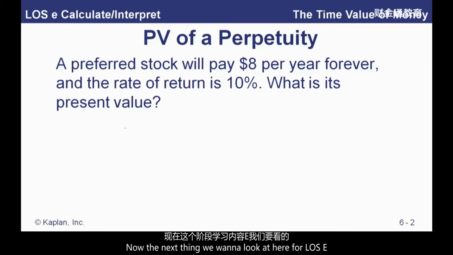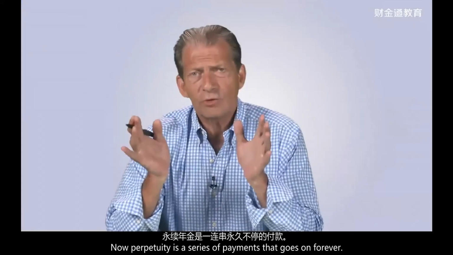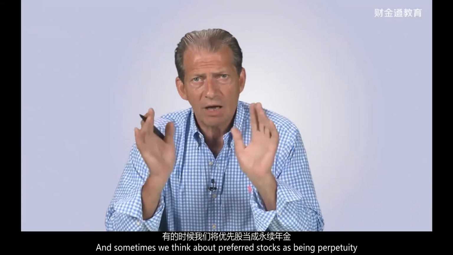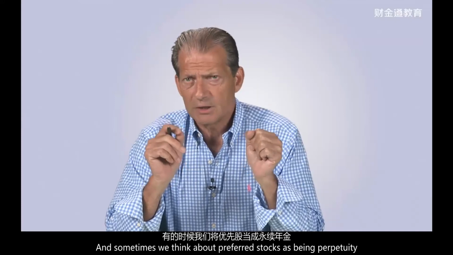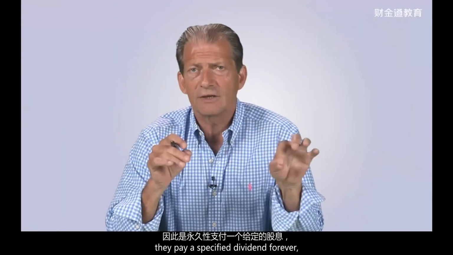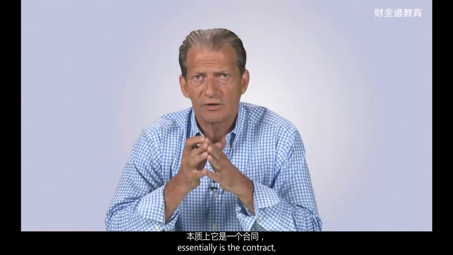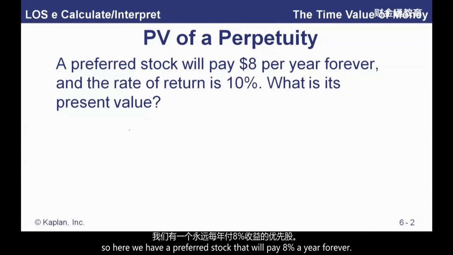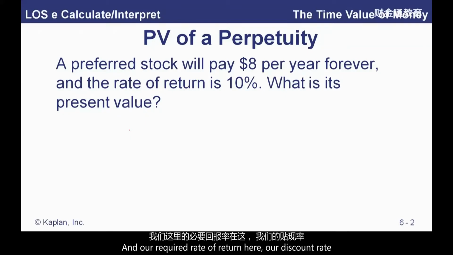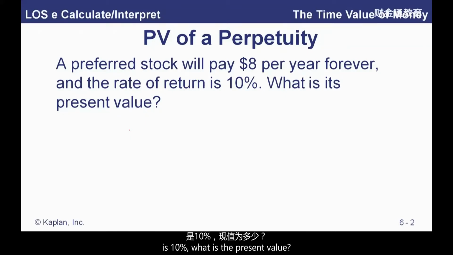Now the next thing we want to look at here for LOS E is the present value of a perpetuity. Now a perpetuity is a series of payments that goes on forever. And sometimes we think about preferred stocks as being perpetuities because they don't have any maturity date. They pay a specified dividend forever, essentially, is the contract. So here we have a preferred stock that will pay 8% a year forever. And our required rate of return here, our discount rate, is 10%.